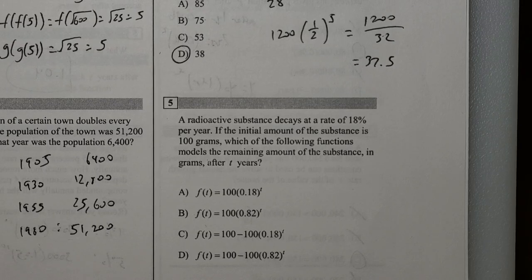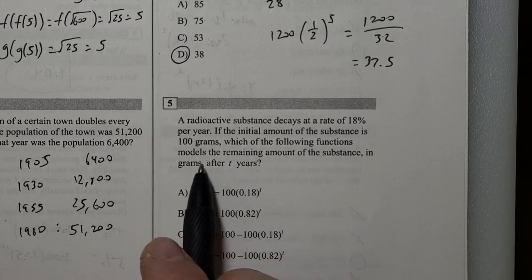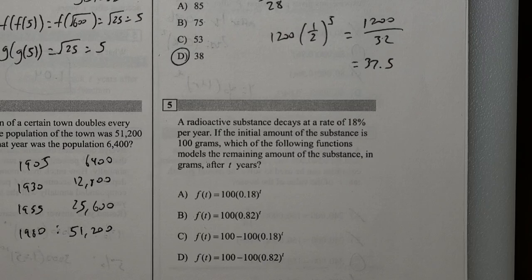Radioactive substance decays at a rate of 18% per year. If an initial amount was 100 grams, which of the following functions model this? Okay, so this is the basic exponential growth decay model, but again, if you don't remember the model, let's try to use the tactic I used in the other video.